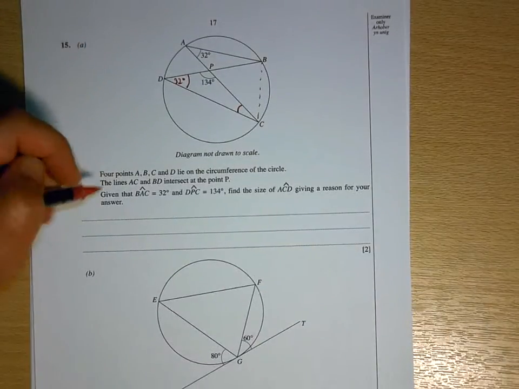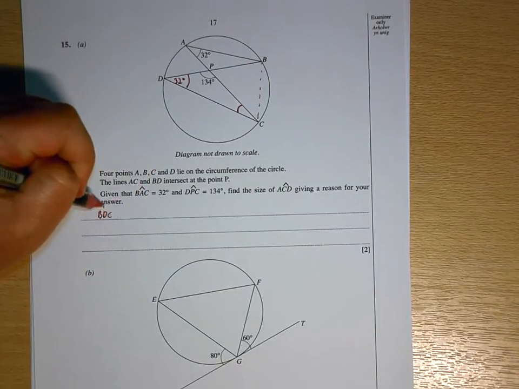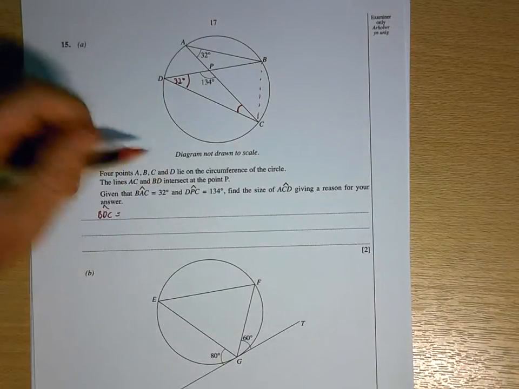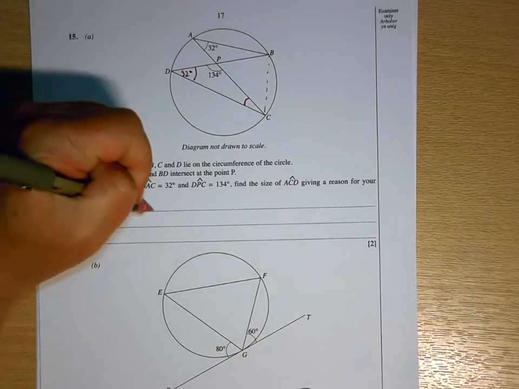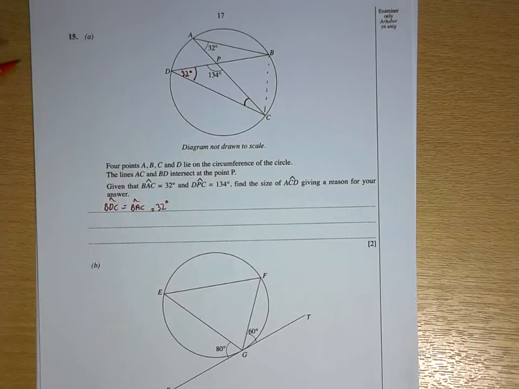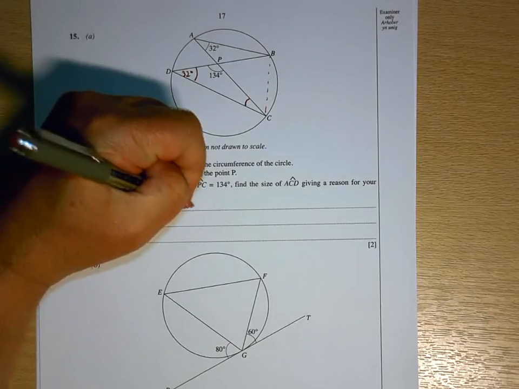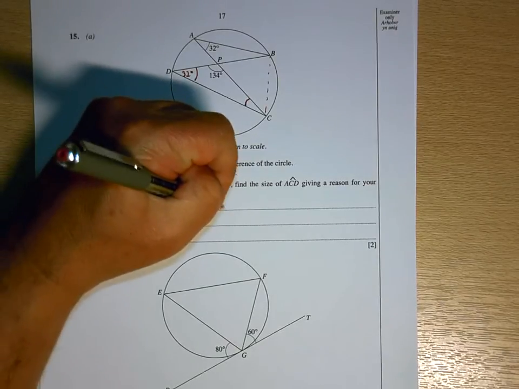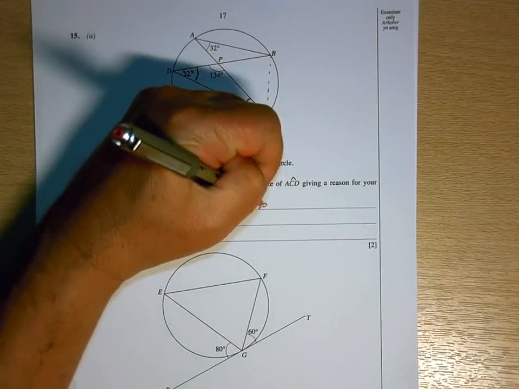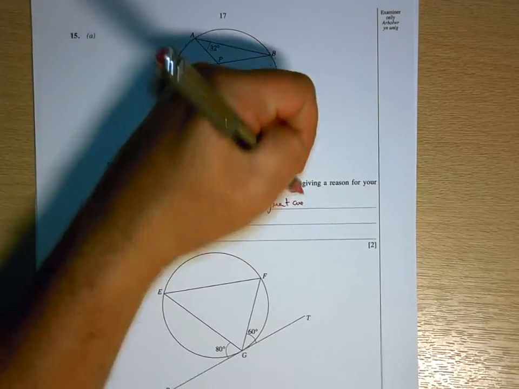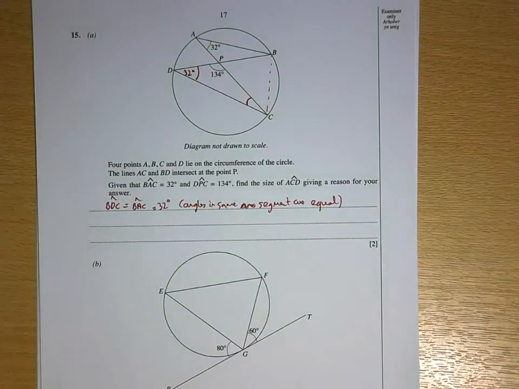So what we're going to say there is that angle BDC is the same as angle BAC, which is 32 degrees, and that is angles in the same segment are equal. So angles in the same segment are equal.